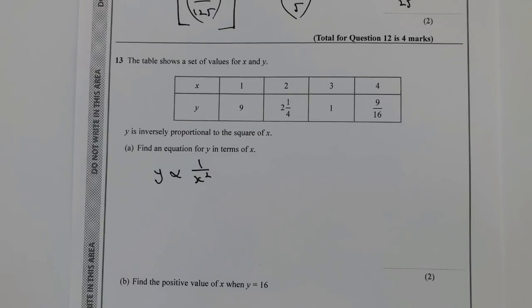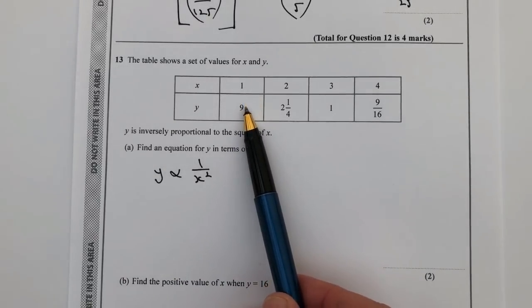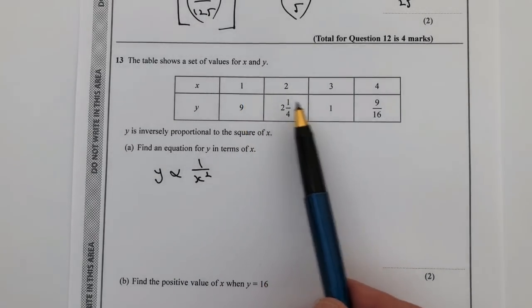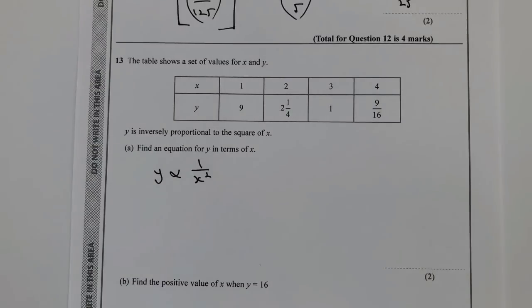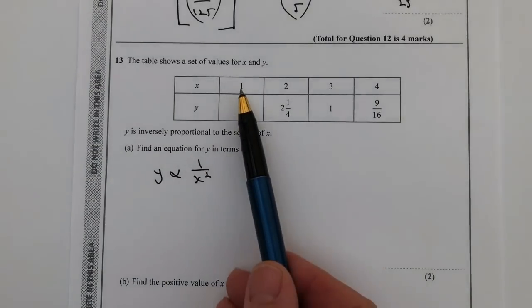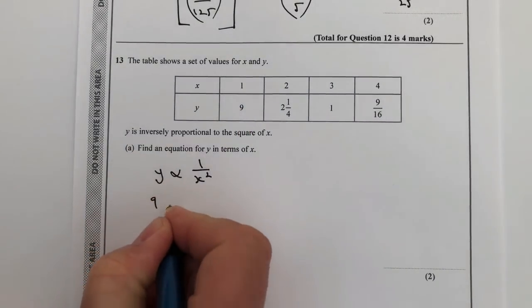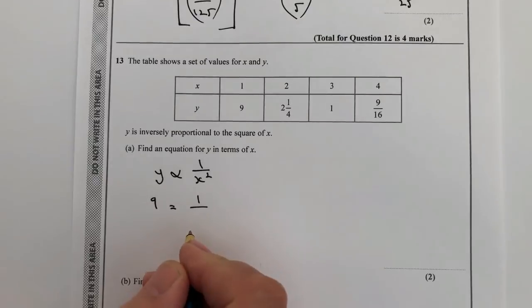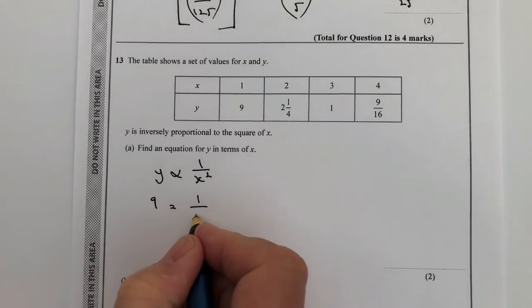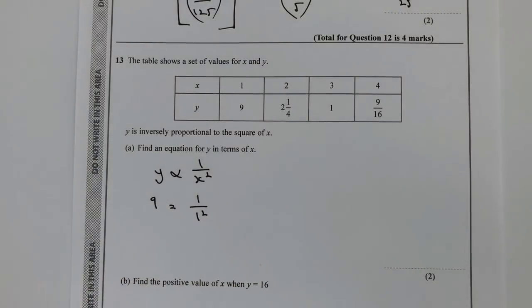It gives us some values, and it says, well, when x equals 1, y equals 9. Now, at the moment, I'm going to ignore these fractions. They're okay, but they're a little bit of a red herring, I think. So let's have a look at just a relatively straightforward one, where we're saying that 9 equals 1 over x squared, which is 1 squared.